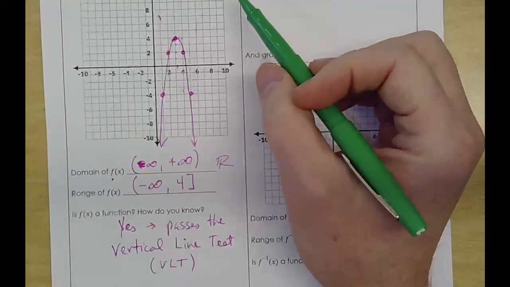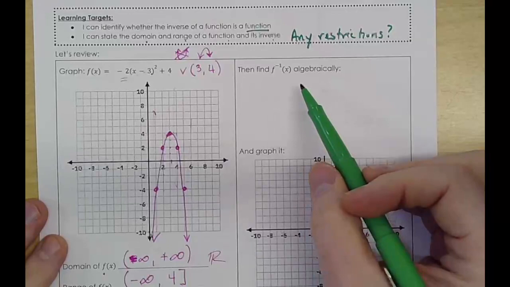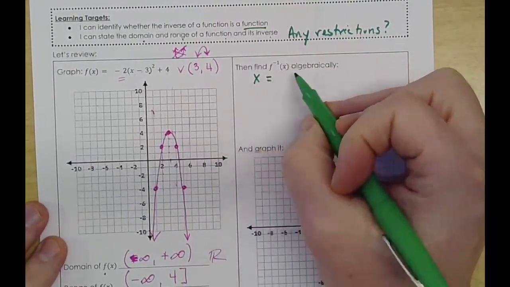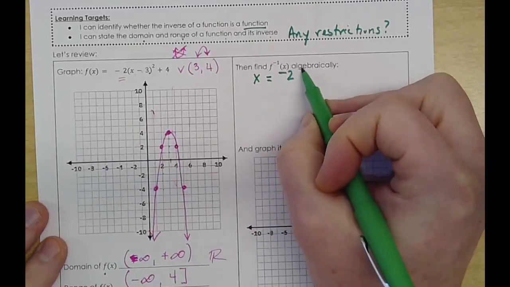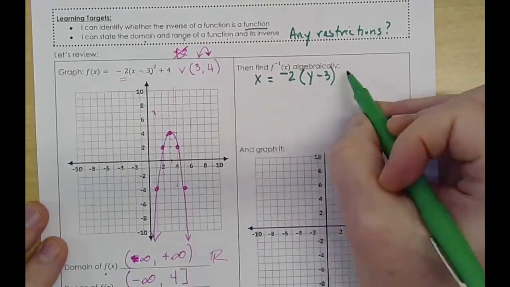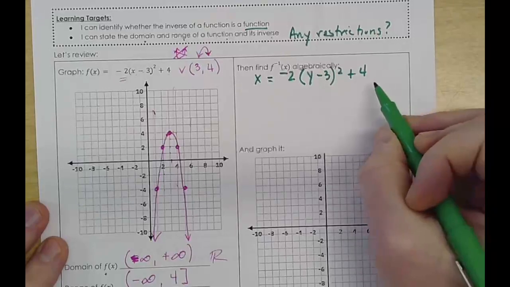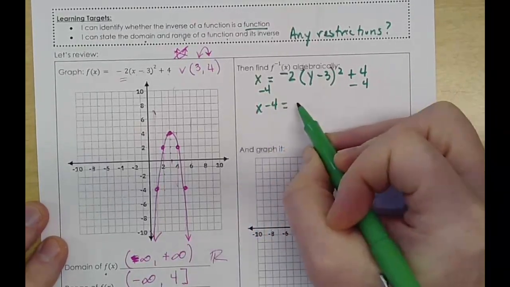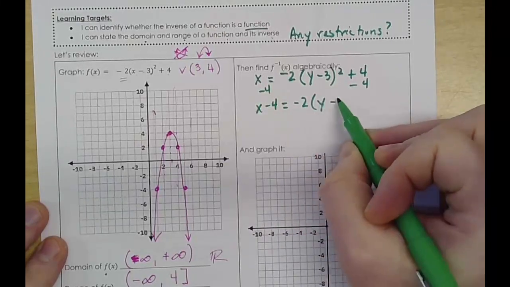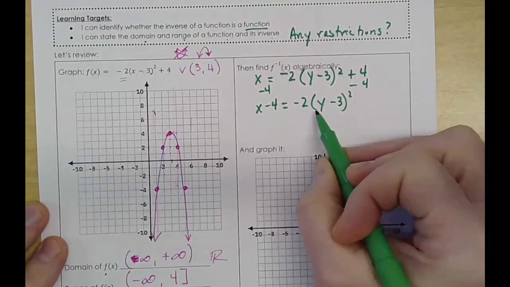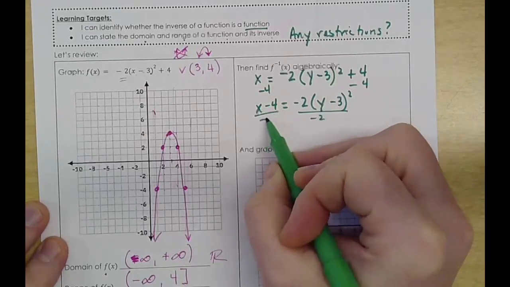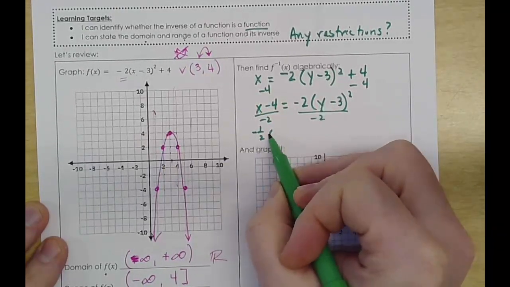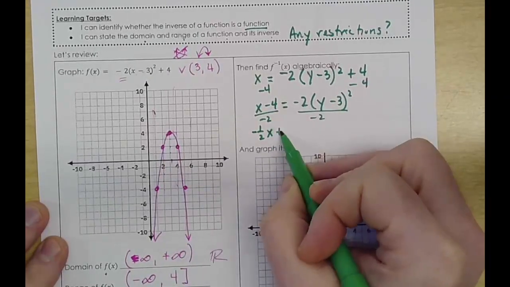All right, now what they're asking us to do is find the inverse function of the same one. Inverse: switch x and y. Negative 2. All right, so I subtract 4. Then I divide by a negative 2. I want to divide each one individually, so it would be negative 1/2 x. This divides, becomes plus 2.